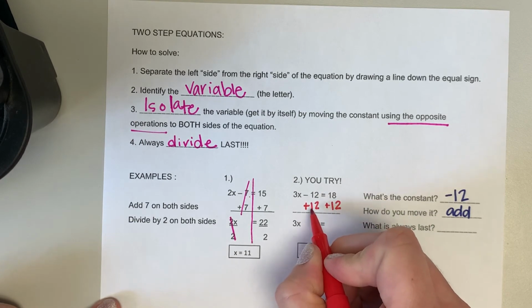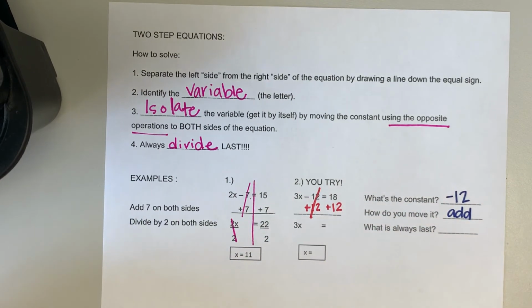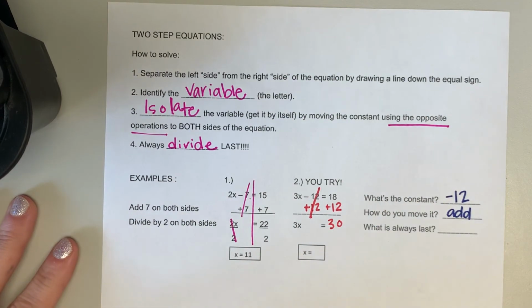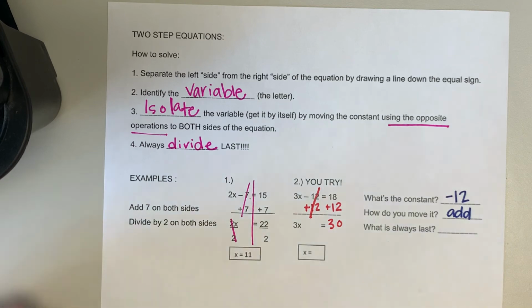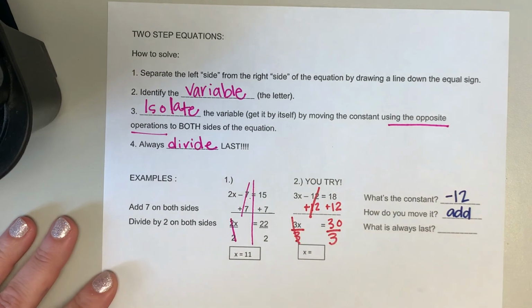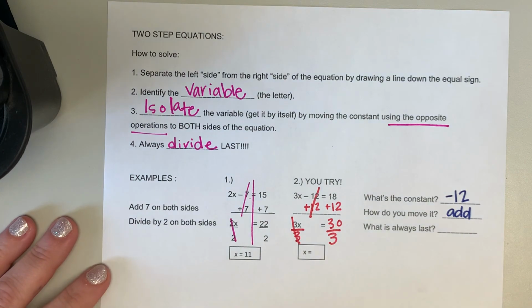Negative 12 and positive 12 cancel away, leaving us with 3x on the left side. Now, 18 plus 12, in your calculator you can work that out if you need to. So 3x equals 30. What is the last step here? We can't say 3x equals 30. We want to know what just x is, not what 3 x's are. So divide by 3 on both sides. Cancel that out because 3 divided by 3 is 1, so it cancels away. 30 divided by 3, so x equals 10.